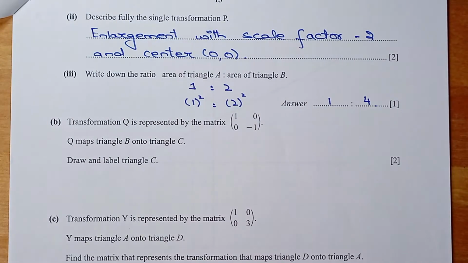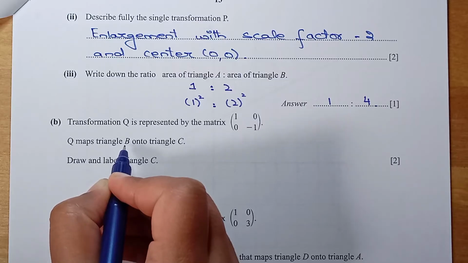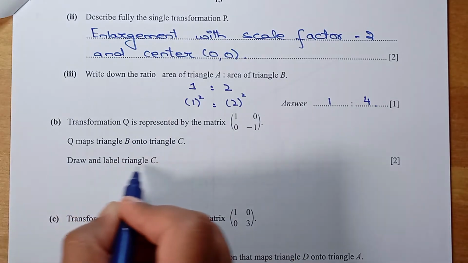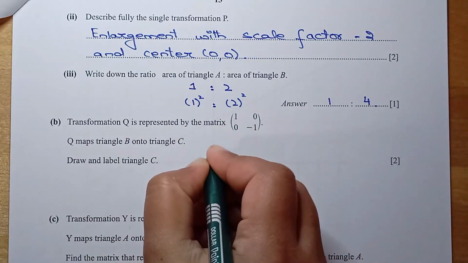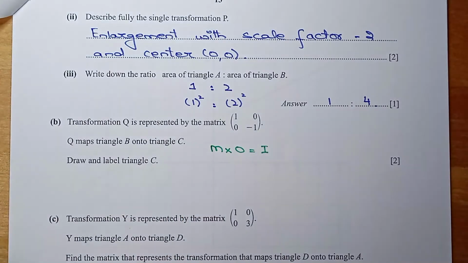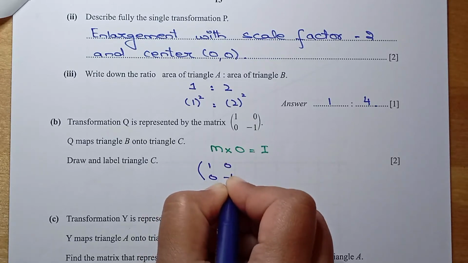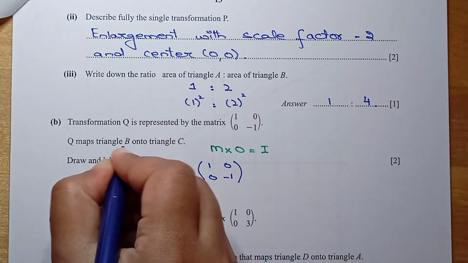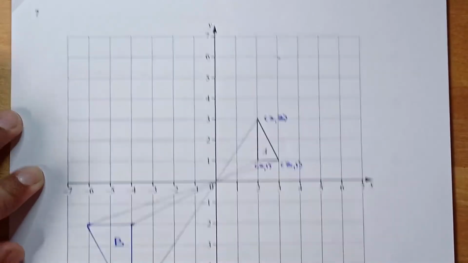Now for the B part, transformation Q is represented by the matrix. Q maps triangle B onto triangle C. Draw and label triangle C. Again, by using the transformation, we can say matrix times object equals to image, right? So the matrix is 1, 0, 0, -1. Object is triangle B. We know the coordinates of triangle B we got in the first part.